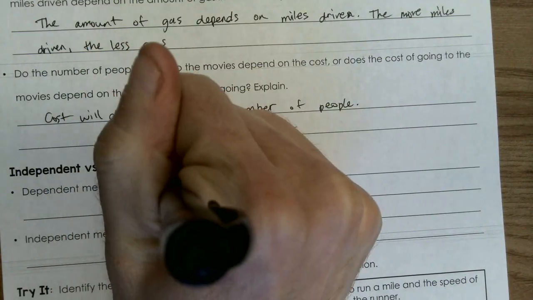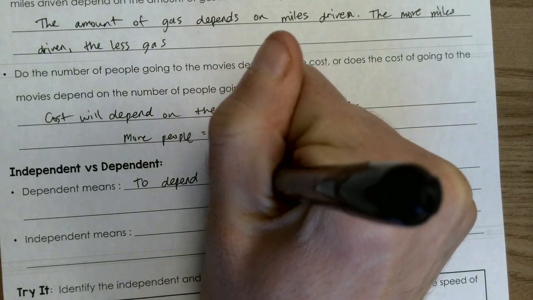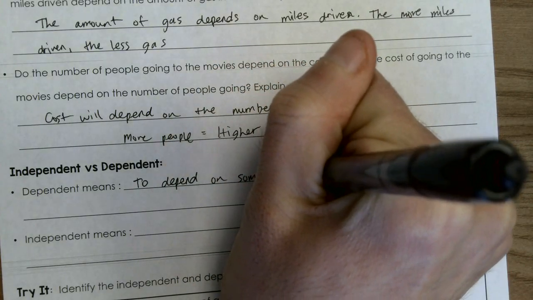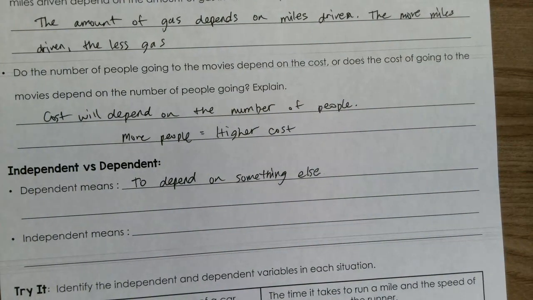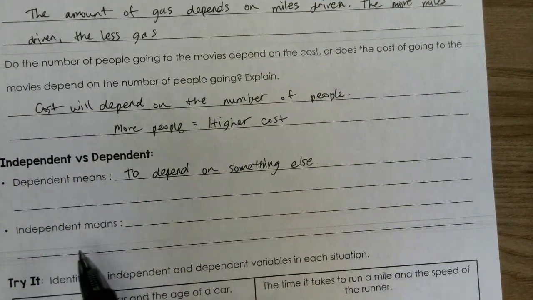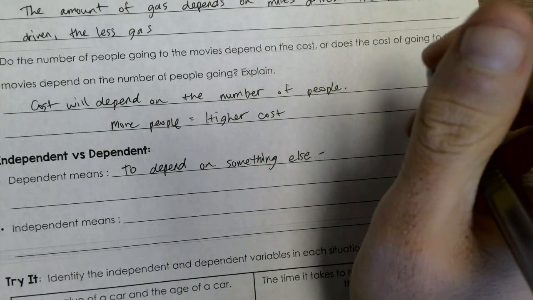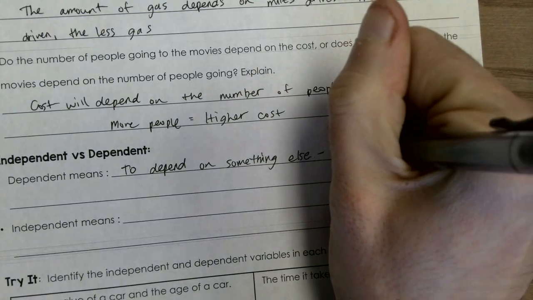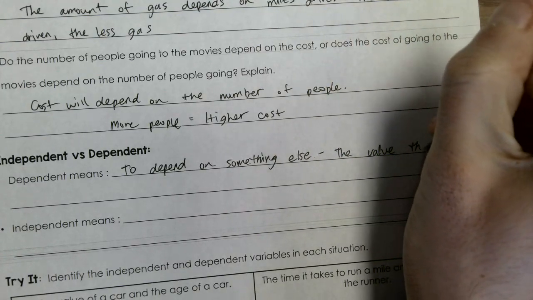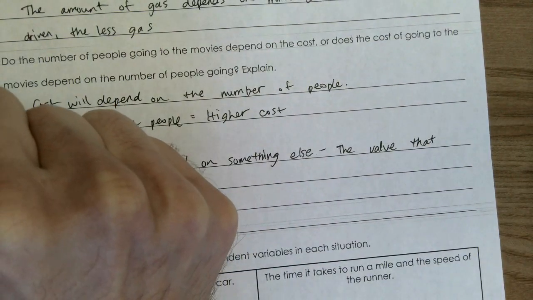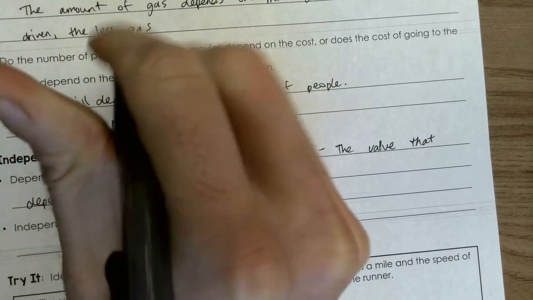So when we think about independent and dependent variables, the dependent variable is the value that relies on something or depends on it.